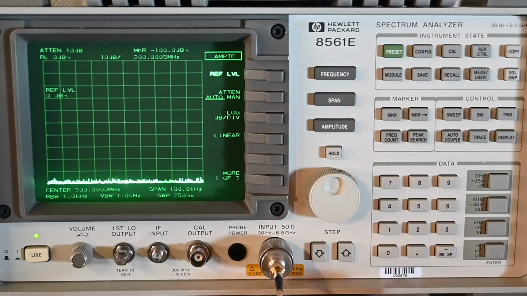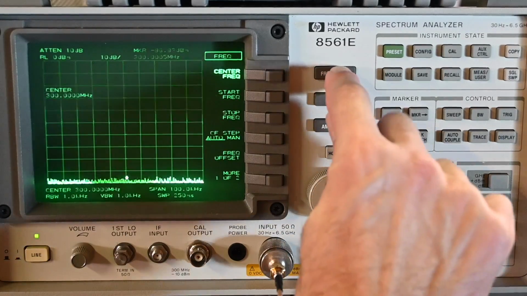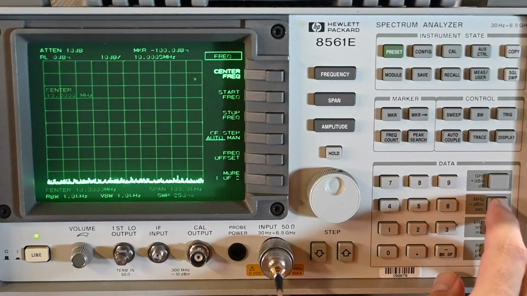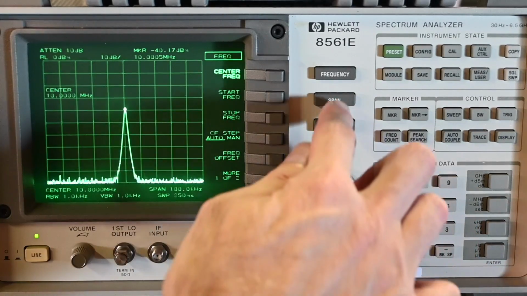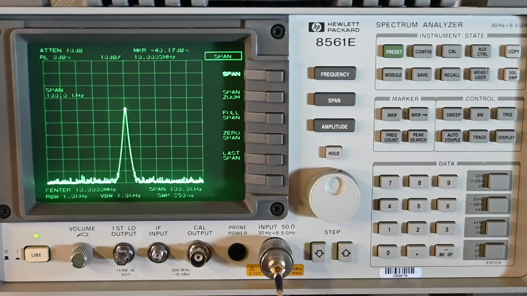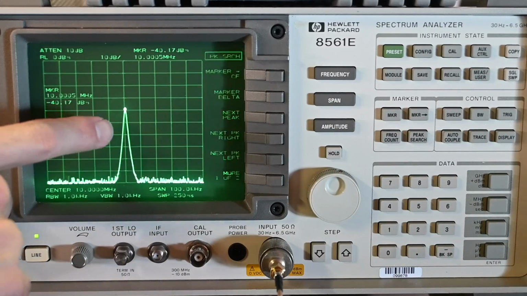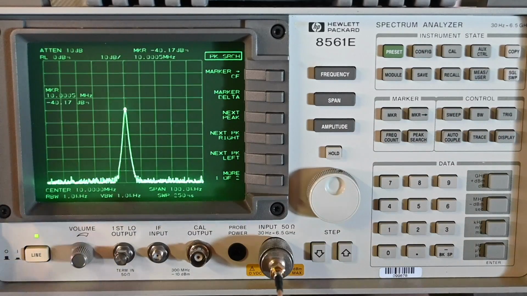So let's go ahead and put 10 megahertz into the center. So frequency center will be 10 megahertz. And the span should be the same. It was 100 kilohertz, no problems there. So you can see this is way out of spec. If I go to a peak search, and it's got the marker right on the peak, so you can see that the marker is showing 10 megahertz, no problems there, but now it's minus 40 and some change dBm.